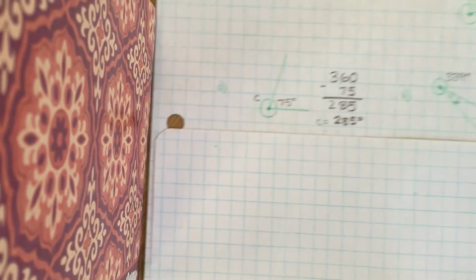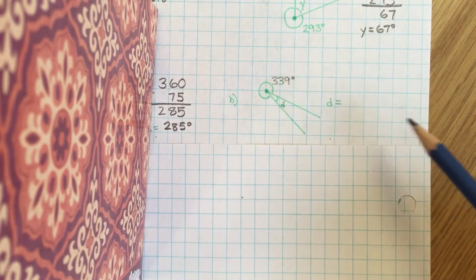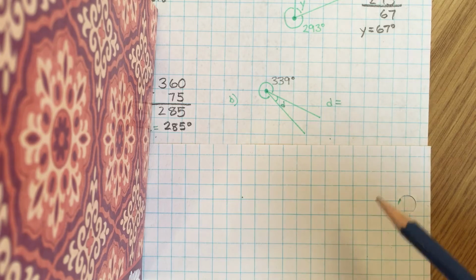Let's have you try another one. Okay, in this problem, you're solving for d. So have a look at the problem, solve it on your own. When you're finished solving it, you can hit play to watch my solution.